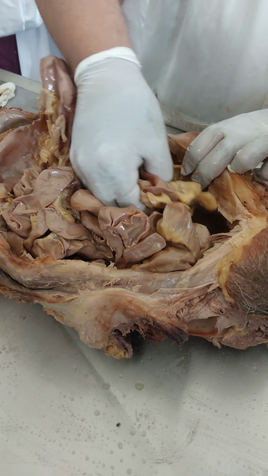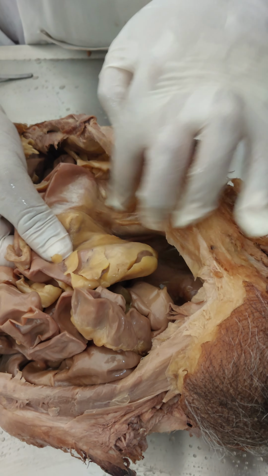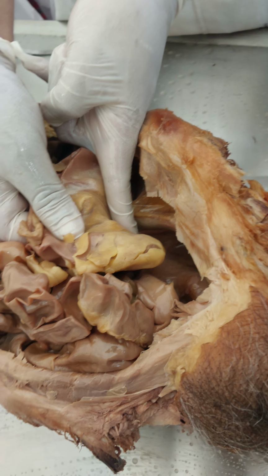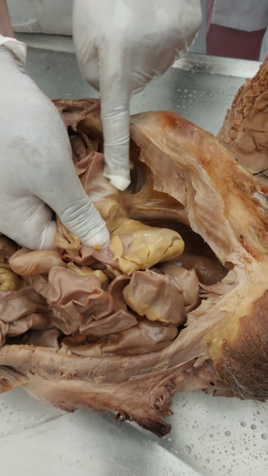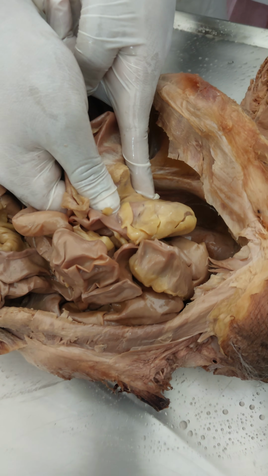So see, can you find this? This S-shaped structure is the sigmoid colon, and this fat-coated fold is the sigmoid mesocolon. See, what I'm holding with my thumb and index finger is the sigmoid colon, this curved structure, and nearby that the fat-coated fold is the sigmoid mesocolon.